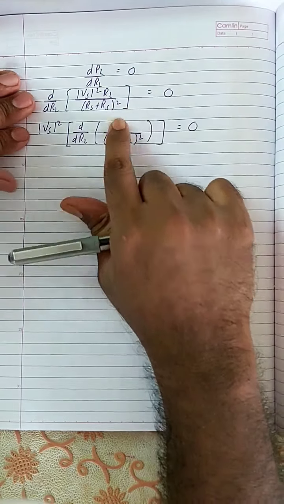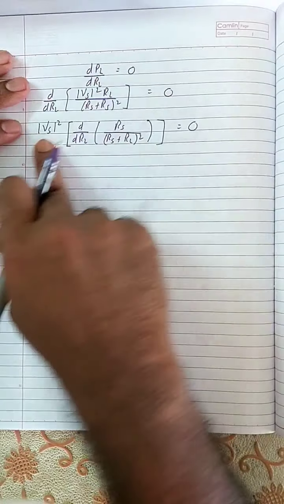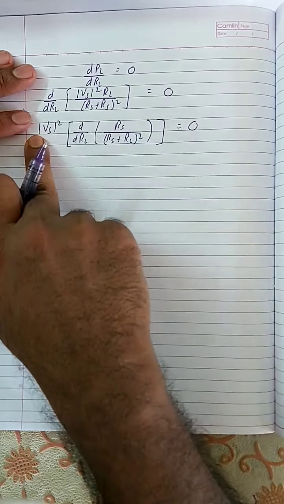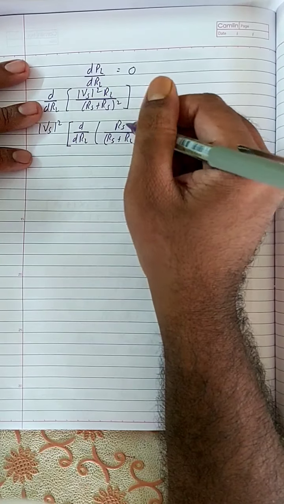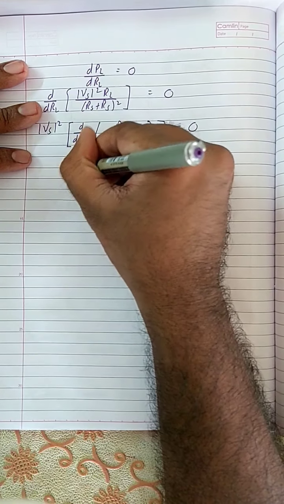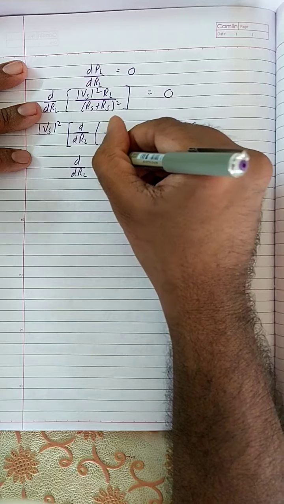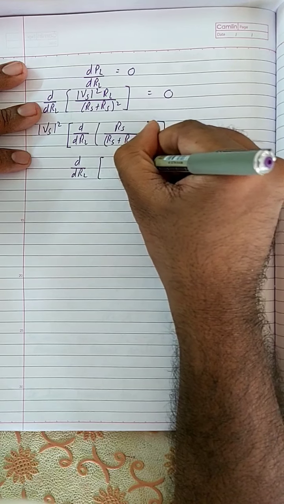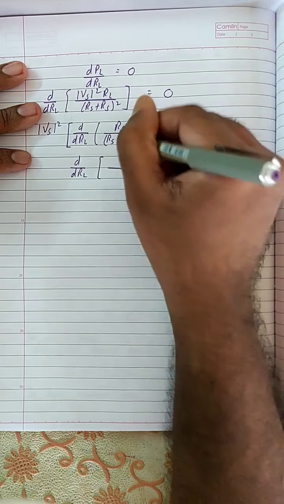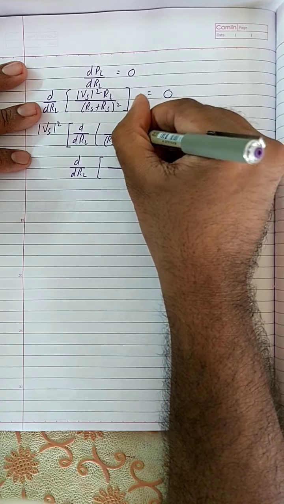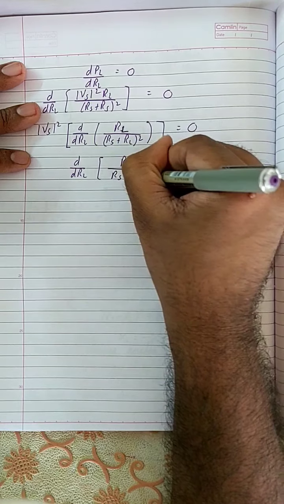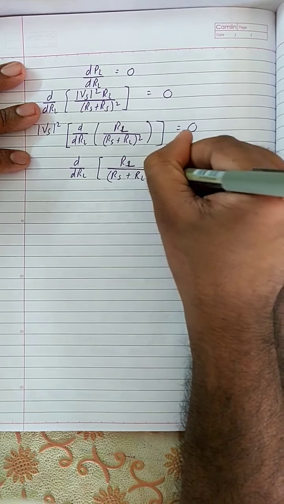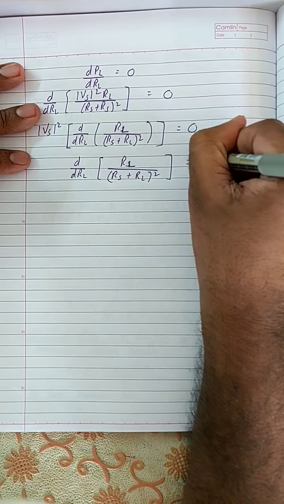So again I'm going to apply the U by V formula, right? If I put this thing on the other side of the equation, this will become 0, so this will get cancelled. So therefore this is nothing but d by dRL of RL by RS plus RL the whole square is equal to 0.